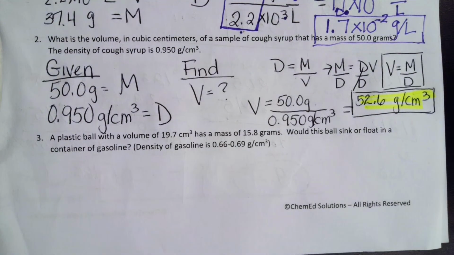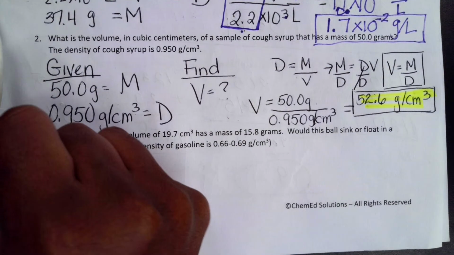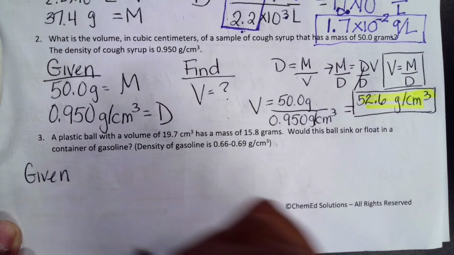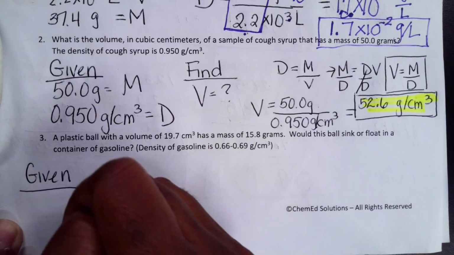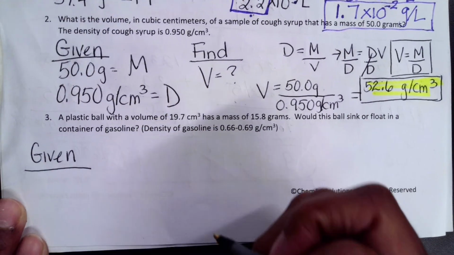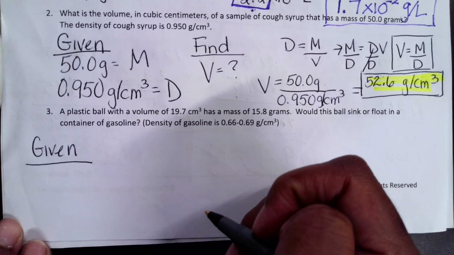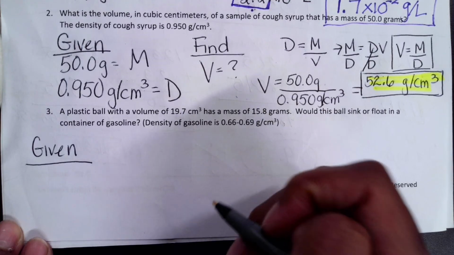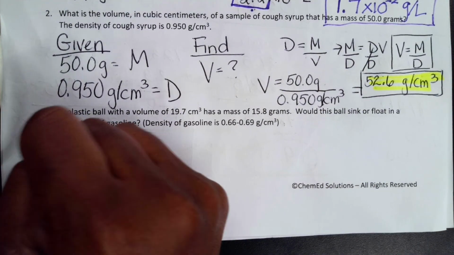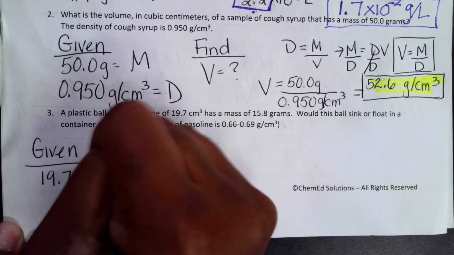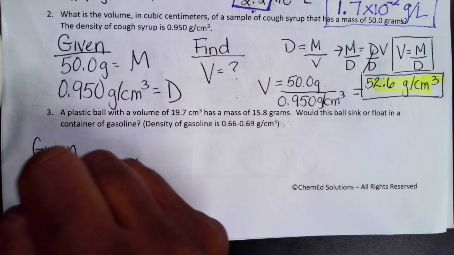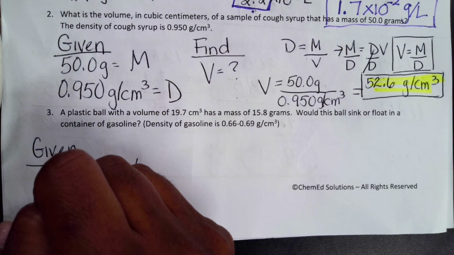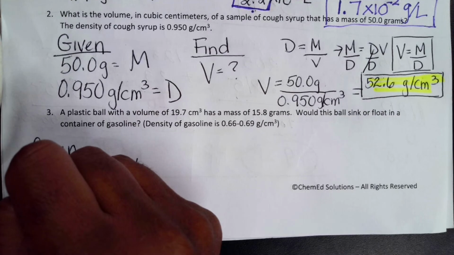So I'm going to write the given and find down. Try to, if you need to, try to rearrange the equation ahead of time. So our given, we have volume. And we have mass. Oh, so we don't have to actually rearrange anything because we have volume and mass.